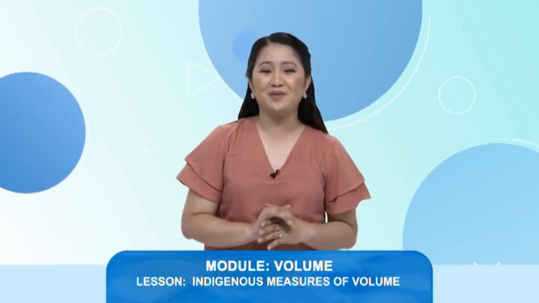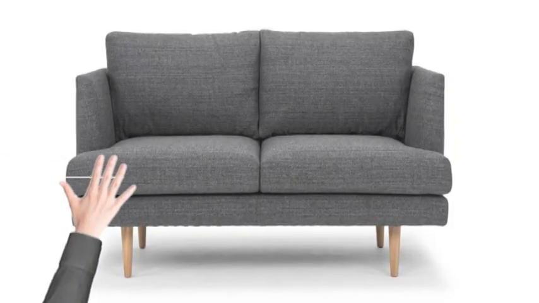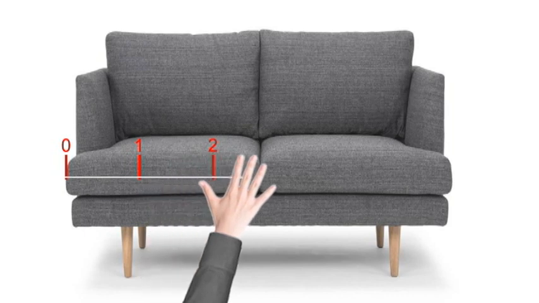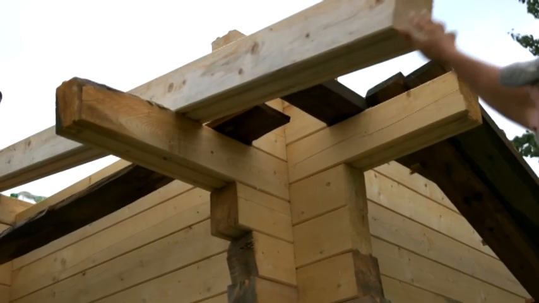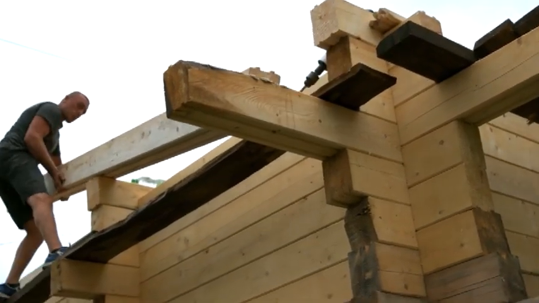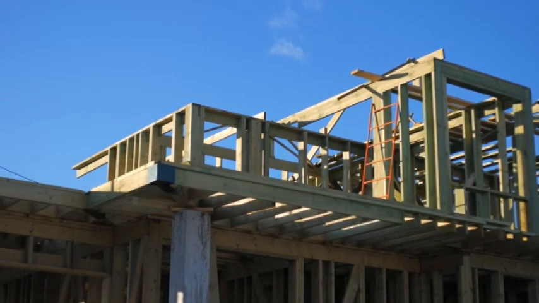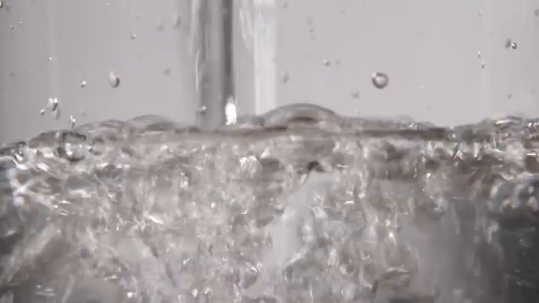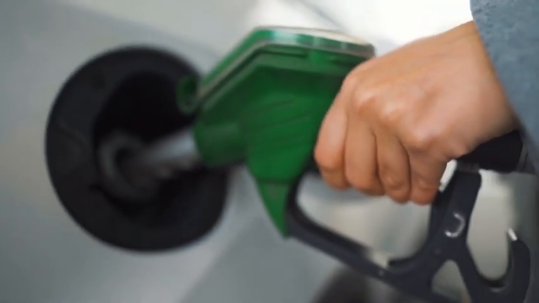Today we will learn about measuring volume the same way our ancestors did. Have you ever wondered how things were measured in the past when there were still no standard units of measurement? Can you imagine just how people were able to build houses and other structures without knowing what meters are? How were kerosene, oil, and other liquids measured and sold at that time? You will find the answers to these questions in this lesson.